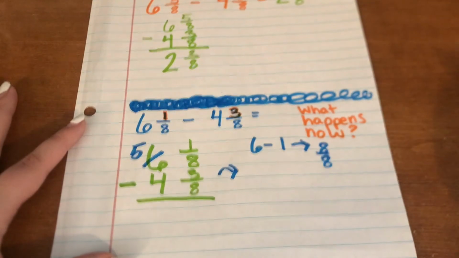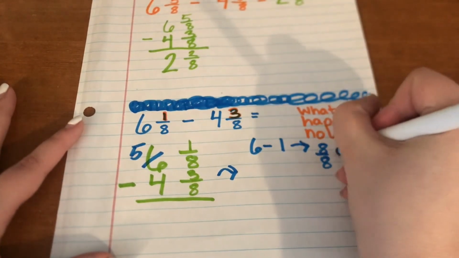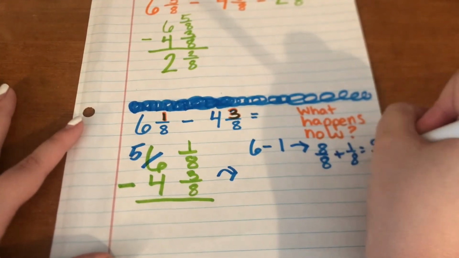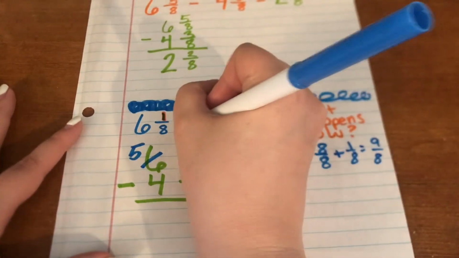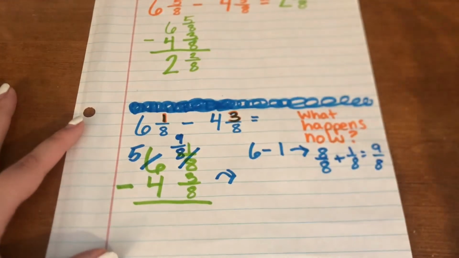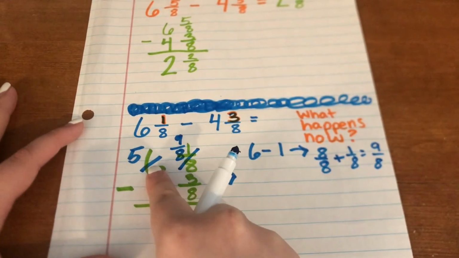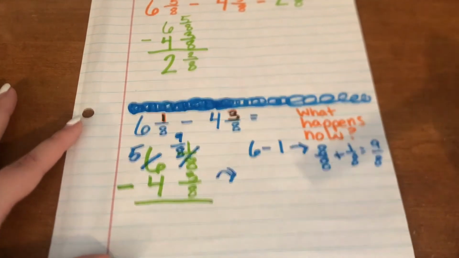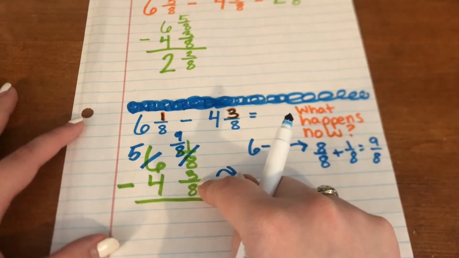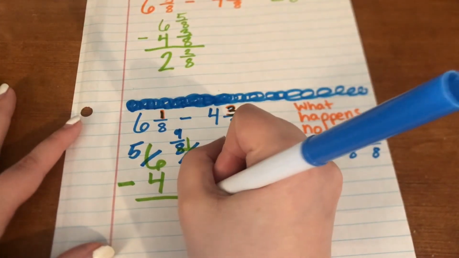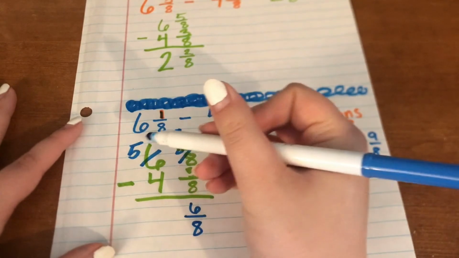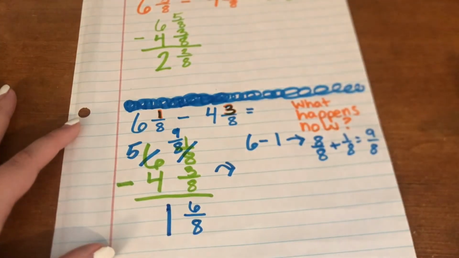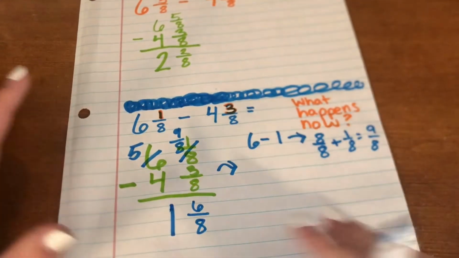So now 8/8 plus 1/8 would give me 9/8. So 1/8 has become 9/8. All I did was take a whole from the whole number section and give it to my fraction. So now I can subtract 9/8 minus 3/8, which would leave me with 6/8, and now I can subtract 5 minus 4, which would give me 1. So now my answer is 1 6/8.